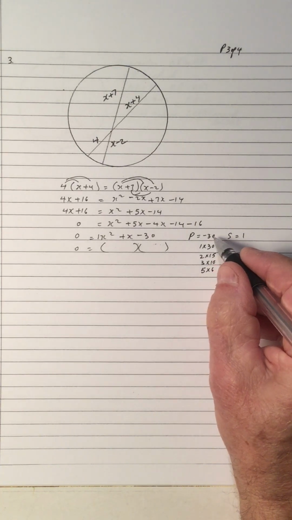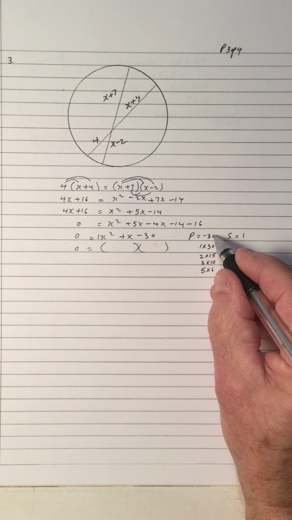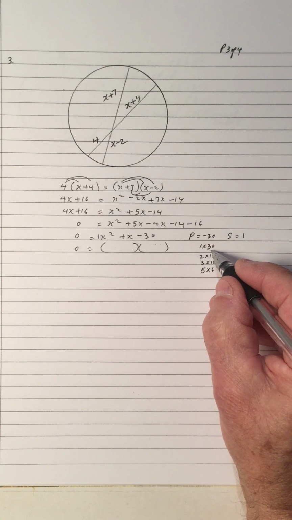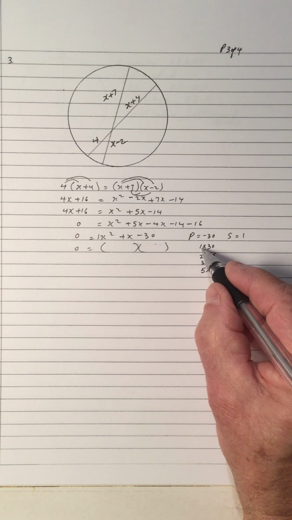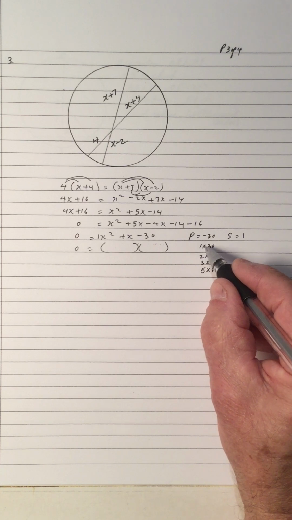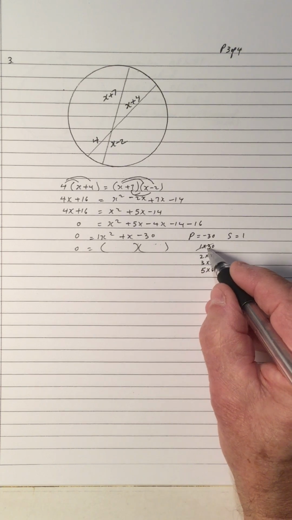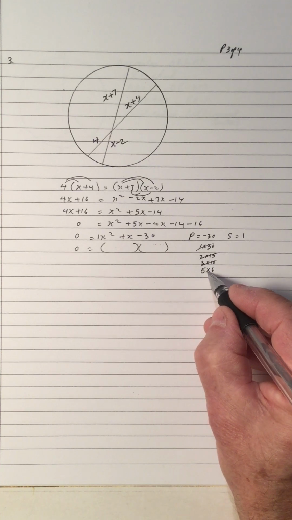So which pair has a product of 30? All of them have a product of 30. The product is negative, so they have to be plus or minus. And the sum is 1, so one of them has to be plus and one of them has to be minus. That means they differ by 1. No, that's a 29. That's a 13. And that's a 7 right here.